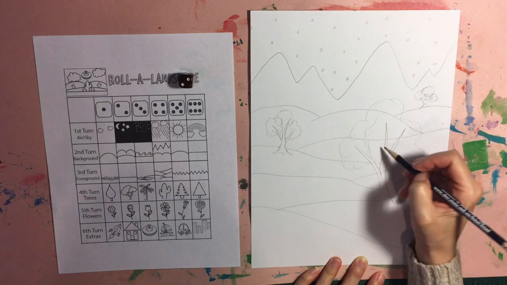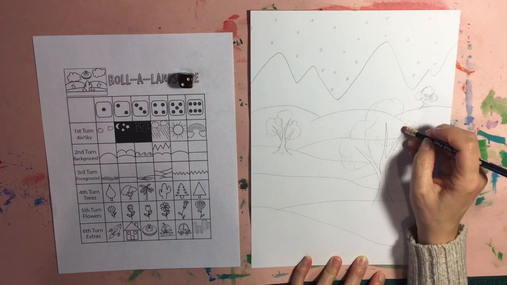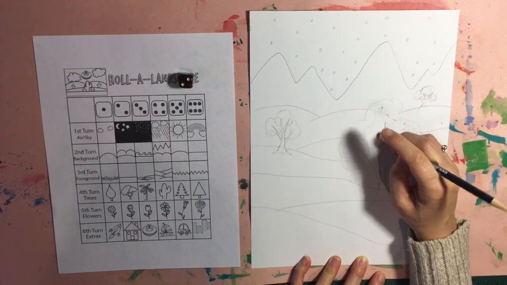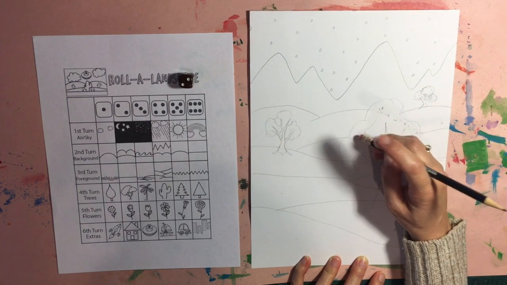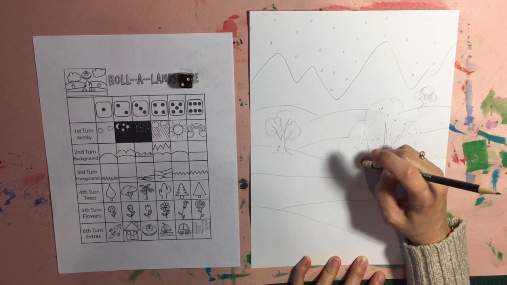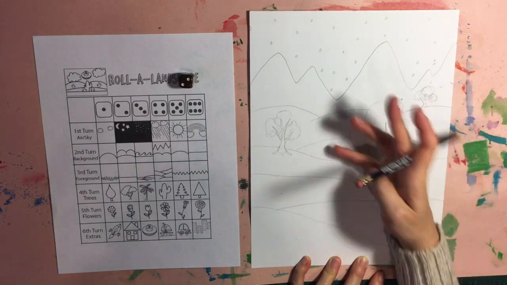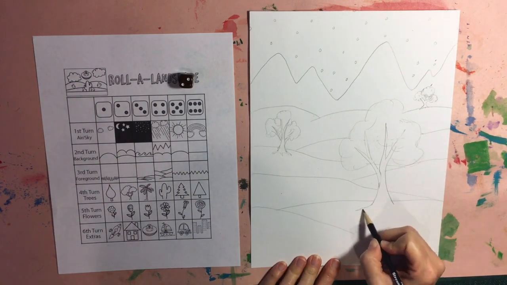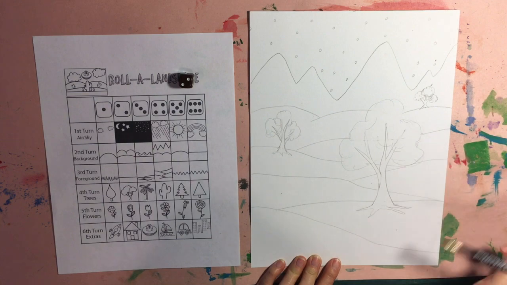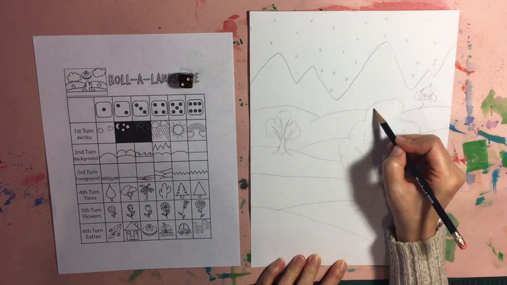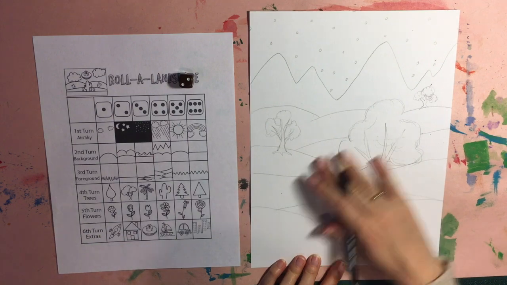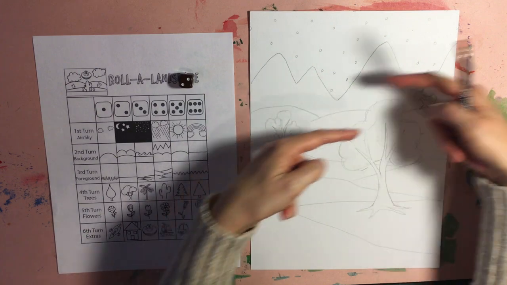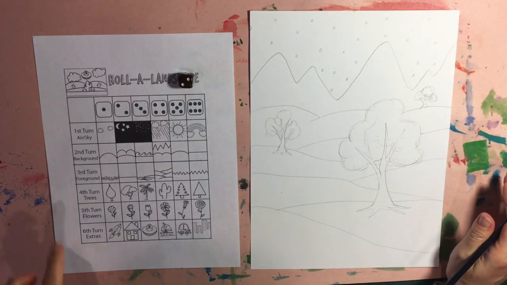When your object goes through other things, you need to erase them. We learned about overlapping in kindergarten. When one thing is closer, it covers up the object that it is in front of. So the biggest tree is in the foreground, then they get smaller as they go further away, okay?